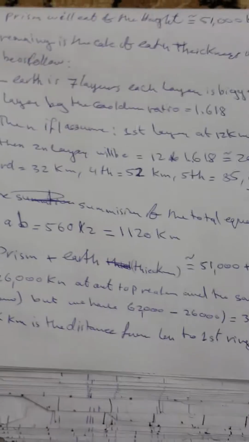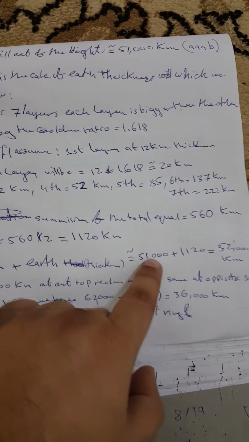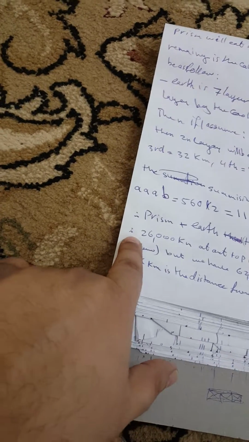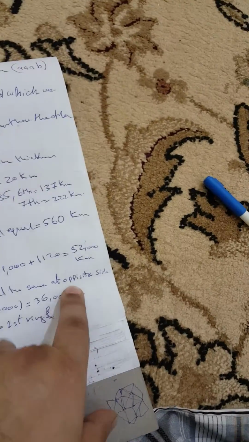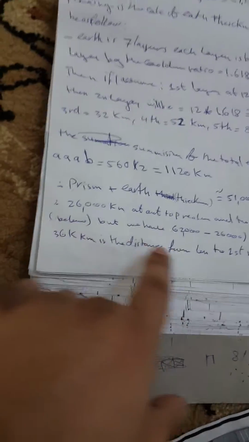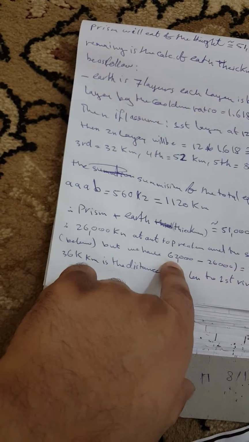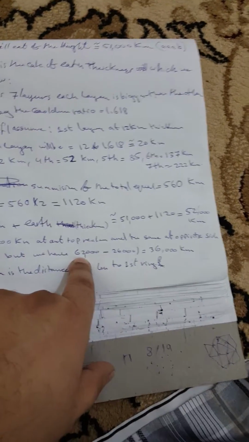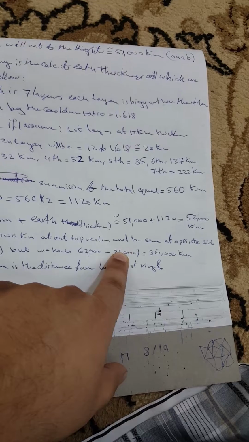So if we add that number to the 51,000 which we got, it's almost 52,000 kilometers, which is 26,000 kilometers from our side and the same for the opposite side below. We know that the total is like 62,500, or 62,000 for approximate simple calculations, minus 26,000, which is what we have on our side, the top side, which we consider ourselves.